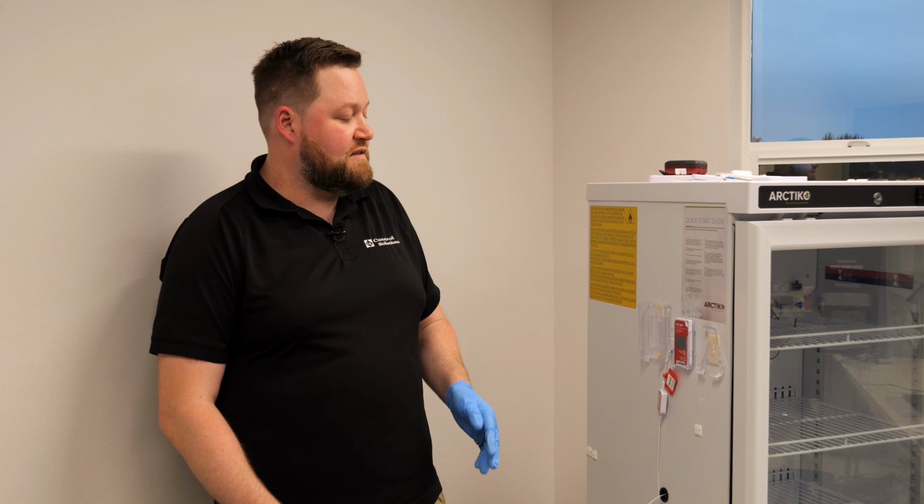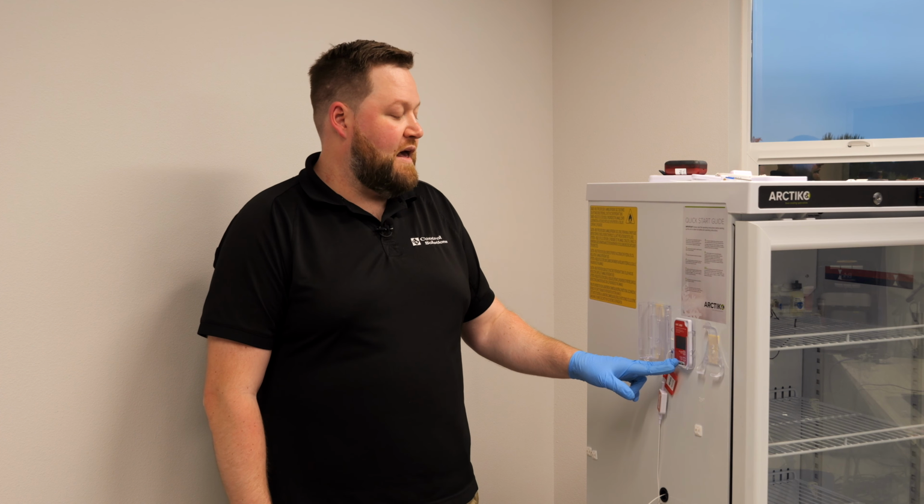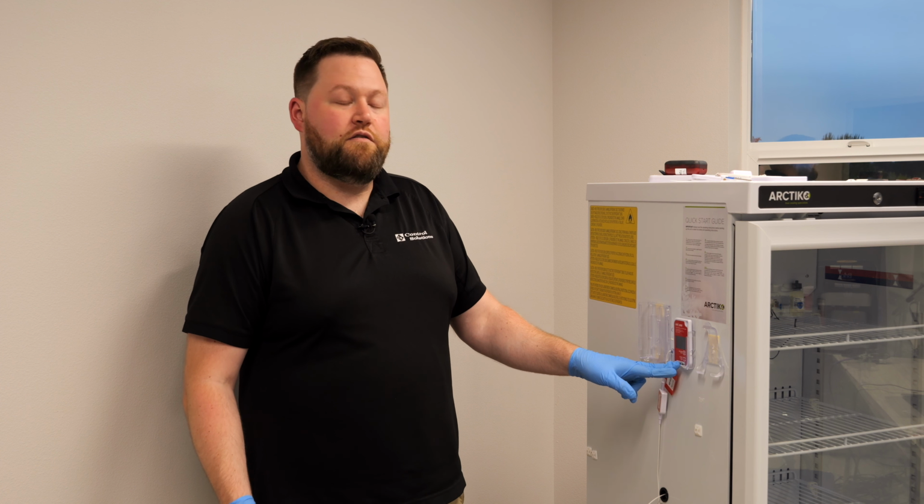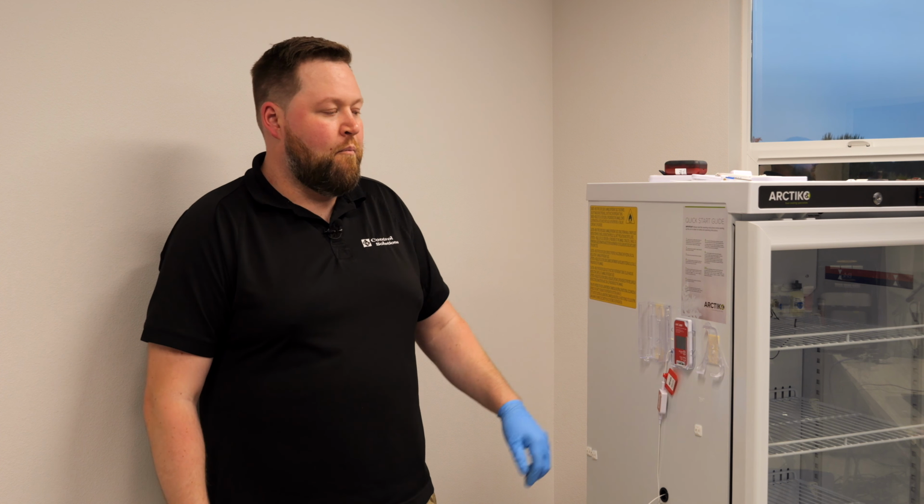So I will go through the process of how to reset the min and max manually on this data logger, as well as review the values that reset every night at midnight.